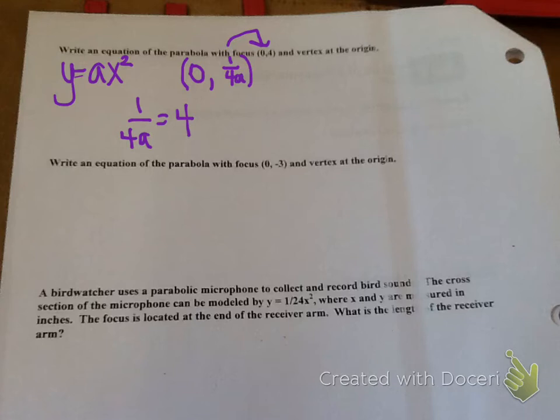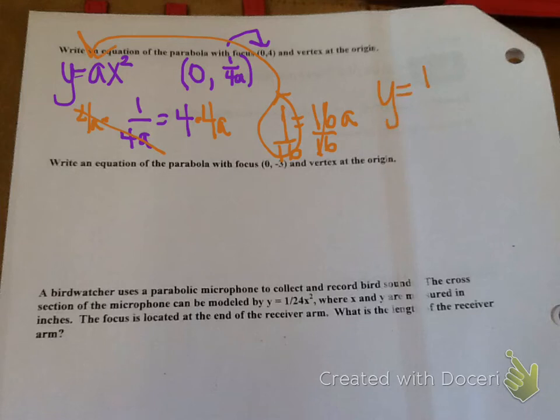To get the a by itself, we're going to multiply by 4a. So 1 equals 16a, and divide by 16. A is 1/16. So my equation is y equals 1/16 x squared.